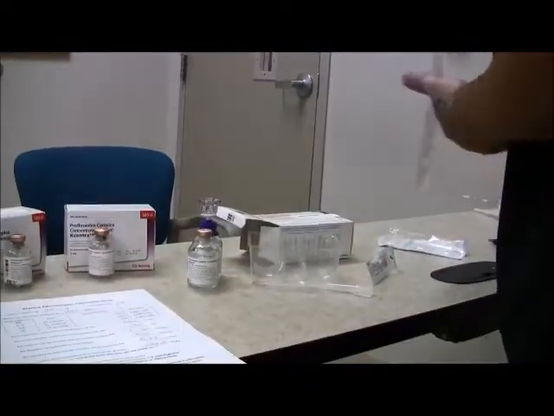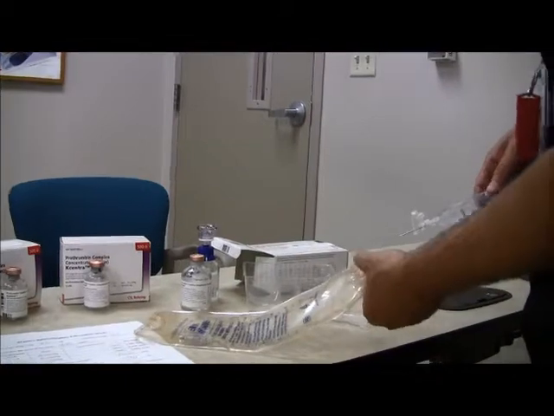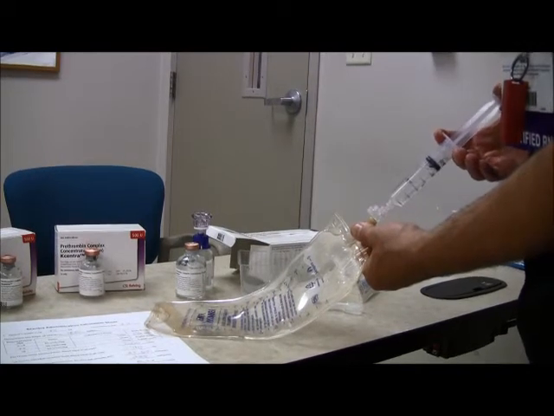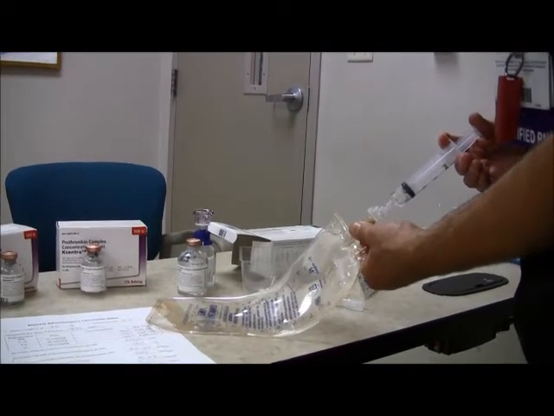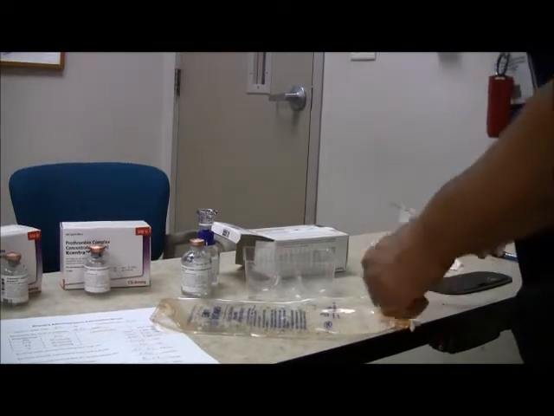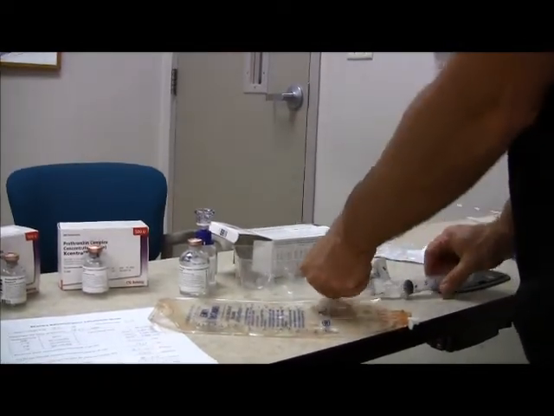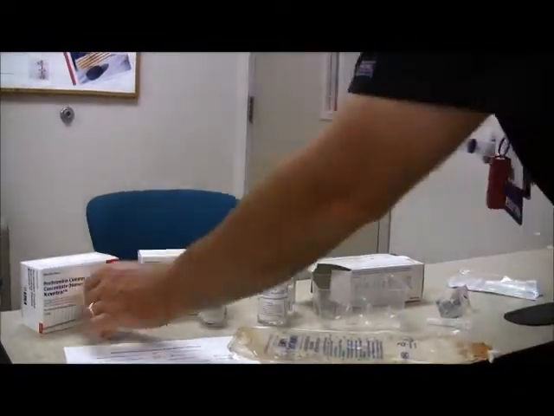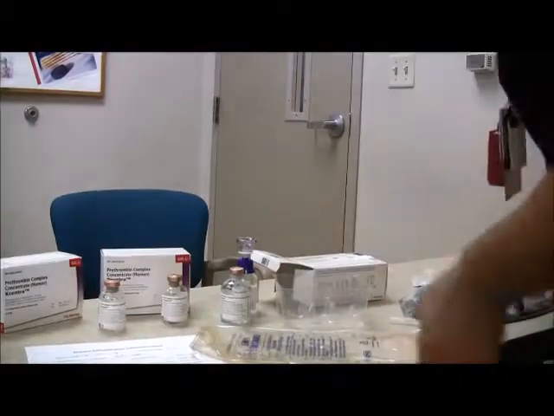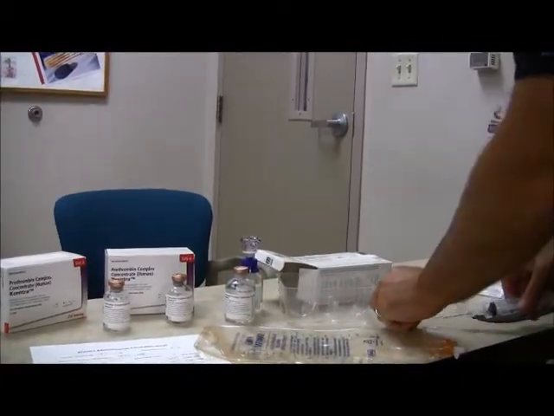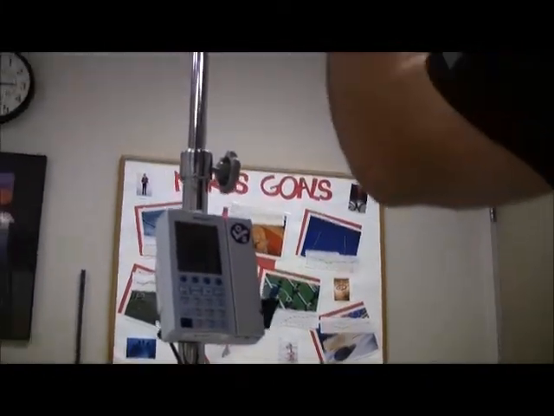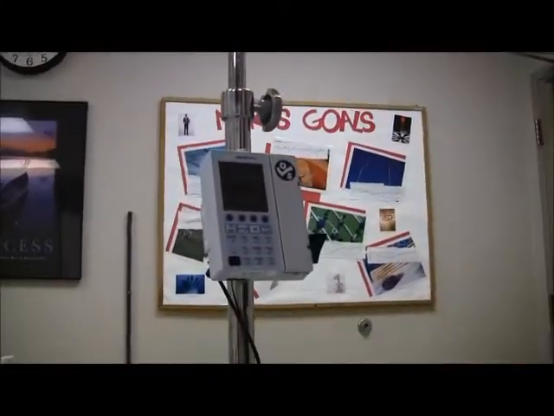Once we have all of our product in our syringe, we will then inject it into our vacutainer bag. At that point, we will repeat the process with the other two. When we're done with that, we will carefully dispose of our sharps. At that point, we are prepared to infuse the bag as one volume, and then we will go off our preset calculations.